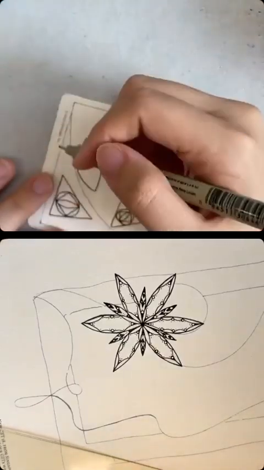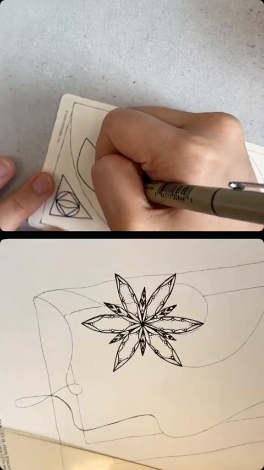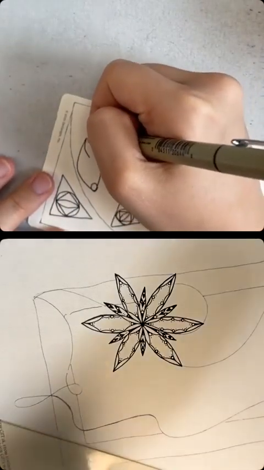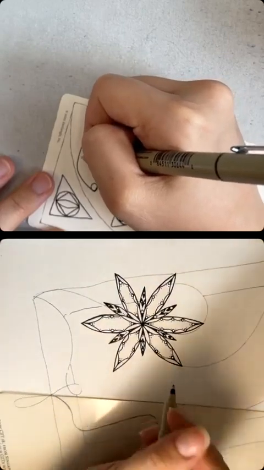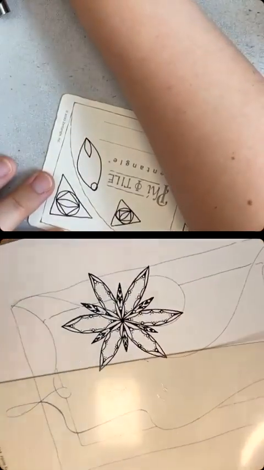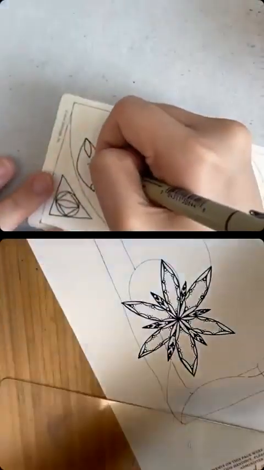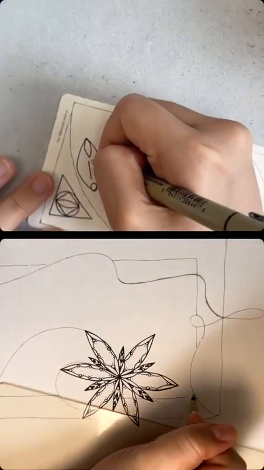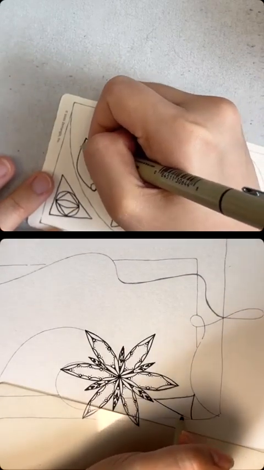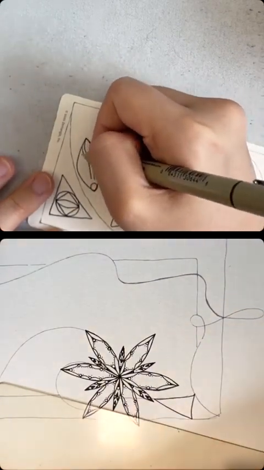Is it a circle? Touch? No, it's not touch. Okay.